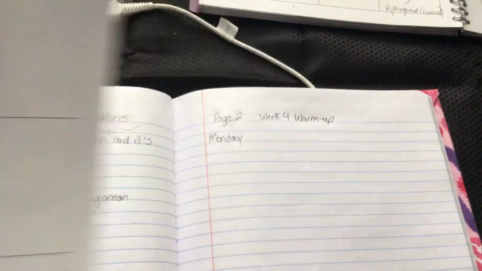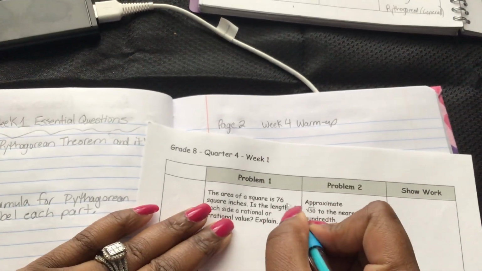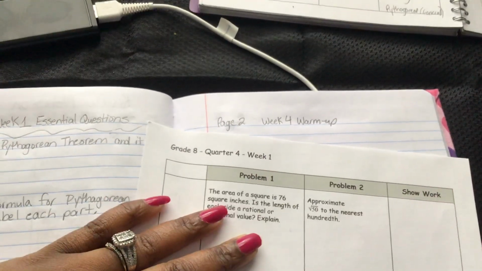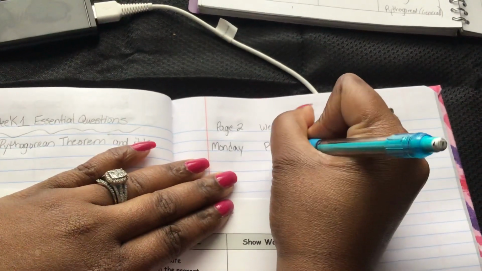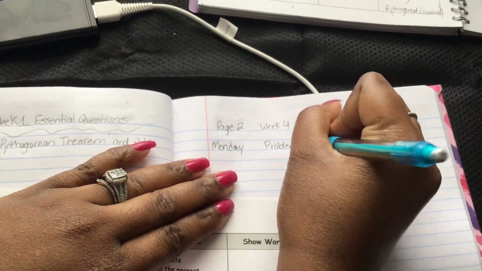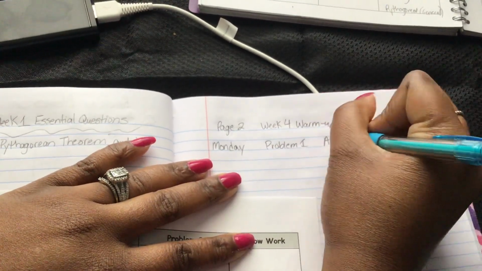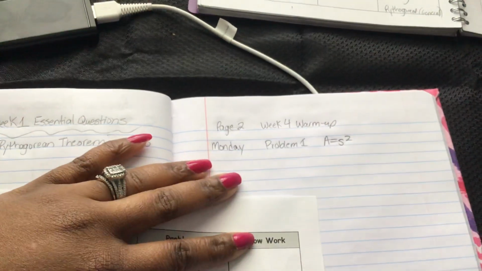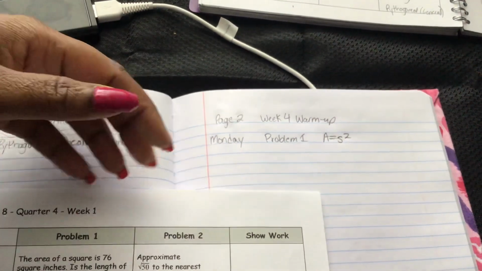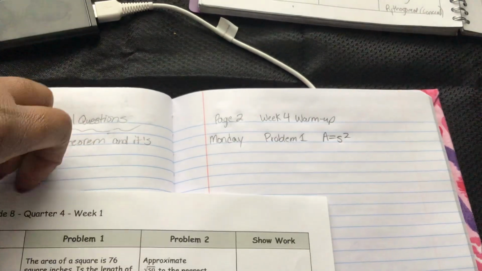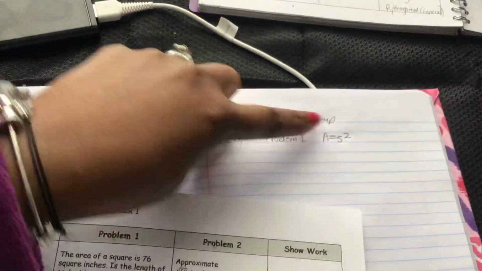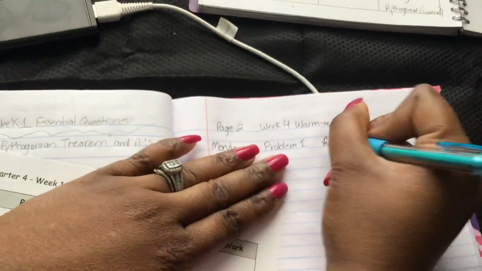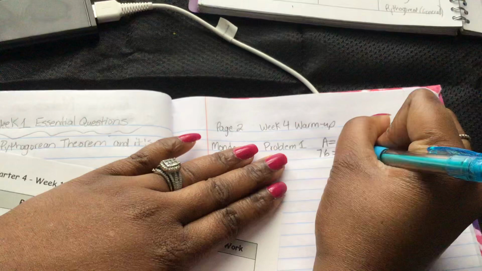All right, so with this first one, if it's telling you that this is the area of the square, we have to know what the formula for area of a square is. So for problem 1, the area of a square, A is equal to S to the second power. Please remember, I told you to study all of those formulas. We are trying to find the side length. We're trying to figure out what S is. They gave you A. A, or the area, is 76.